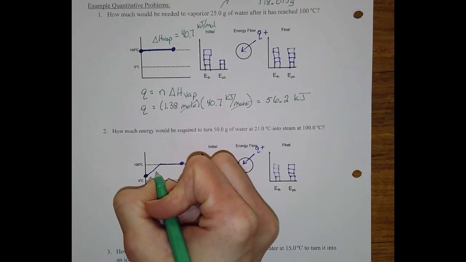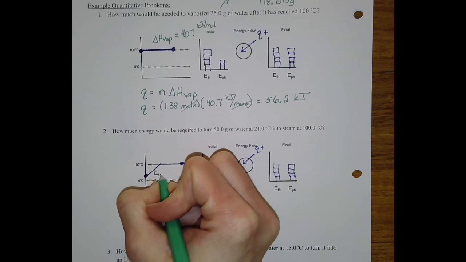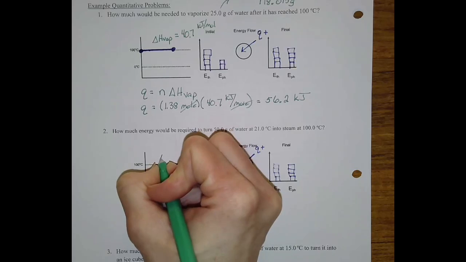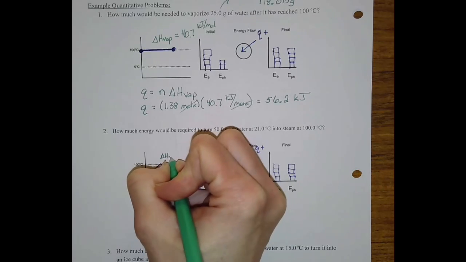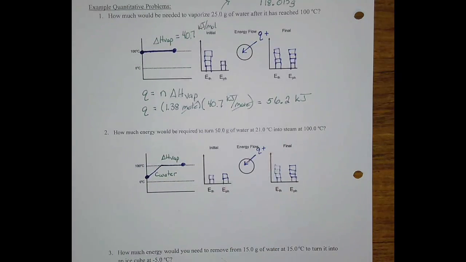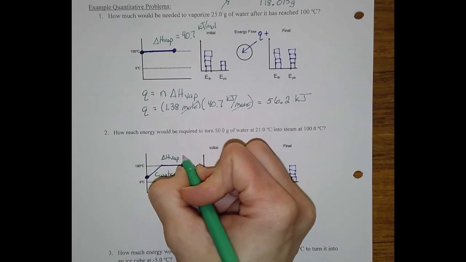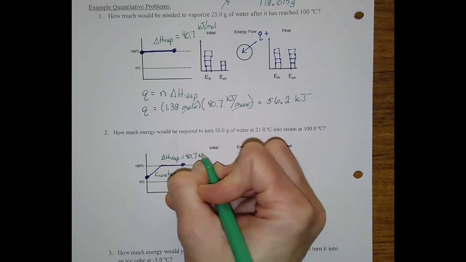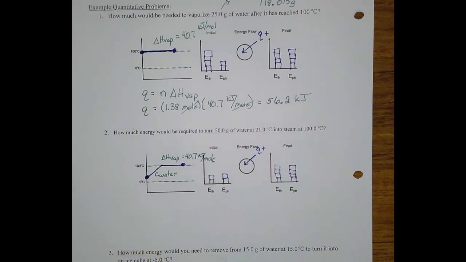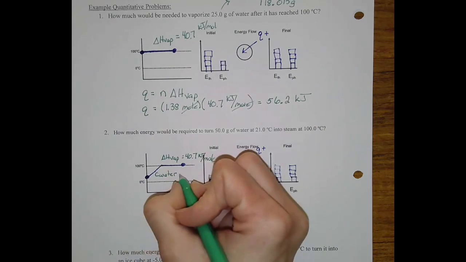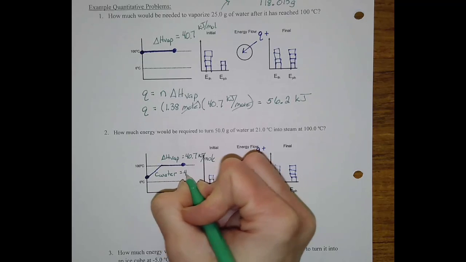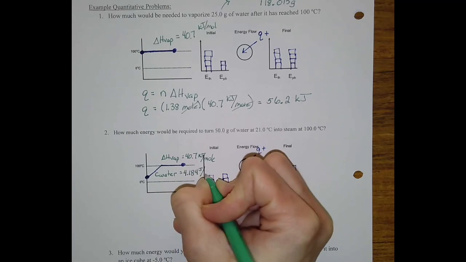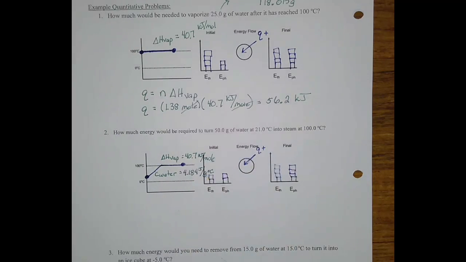So I need to come up the hill, which is going to be the specific heat for water, and cross the plateau, which is going to be the heat of vaporization. We know this is 40.7 kilojoules per mole. And the specific heat of water, at this point, you're probably close to having that accidentally memorized: 4.184 joules per gram degree Celsius.